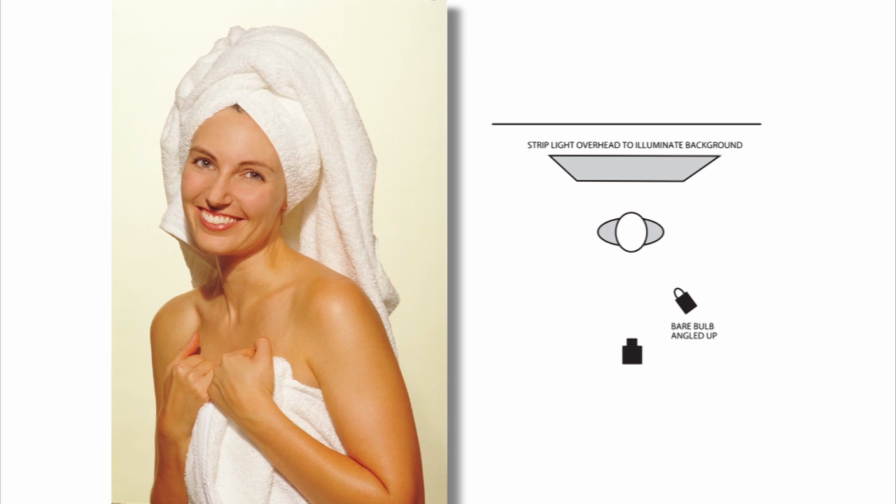For this advertising portrait, the main light was a bare tube at camera right. It was fitted with a 1/4 tungsten acetate filter to warm the light slightly. I placed an unfiltered strip light over and behind her head to light the background, which was chosen for its warm color.